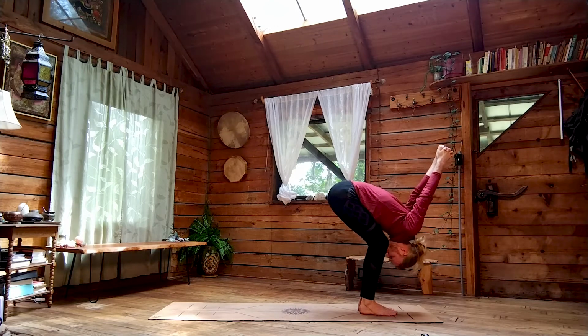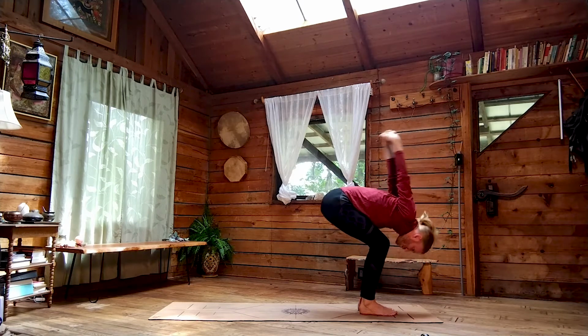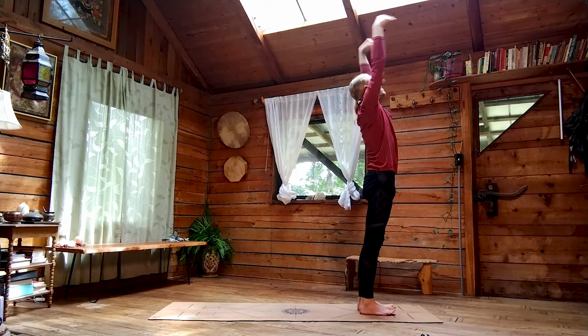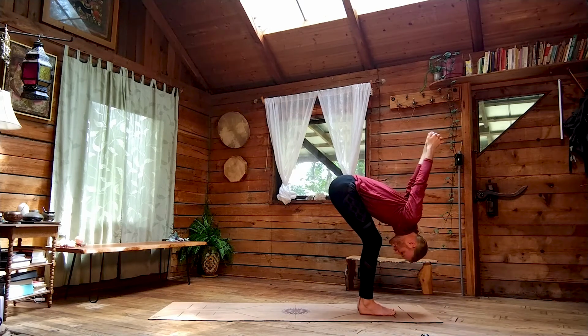Chest coming onto the thighs. Straighten the legs. Shoulders back and away. Release, inhale all the way up. Gracefully coming back down. Hands clasped behind the back.